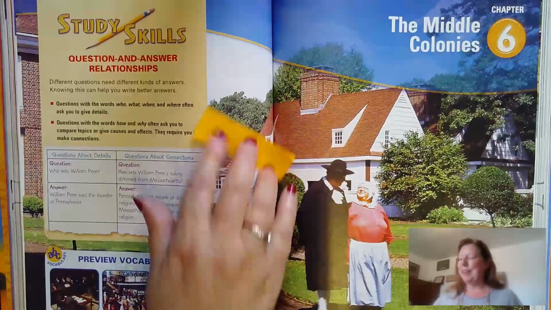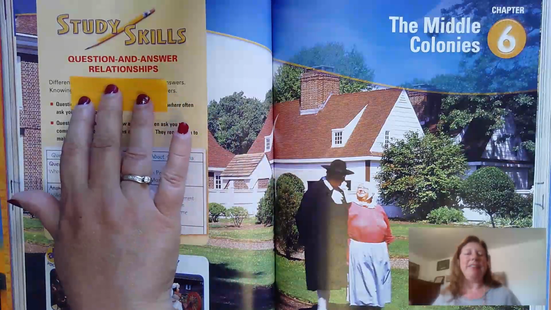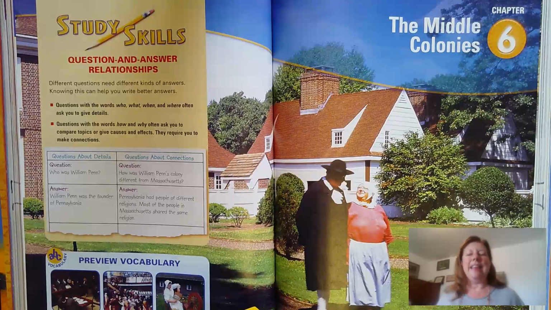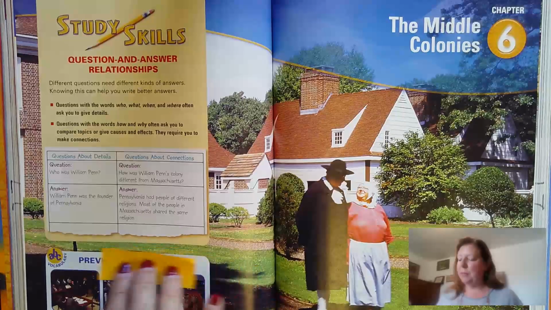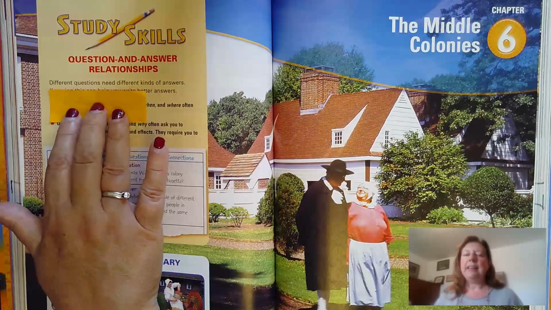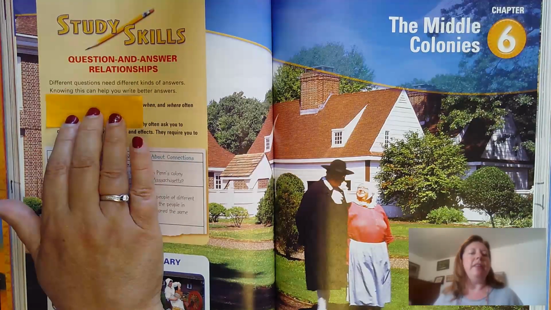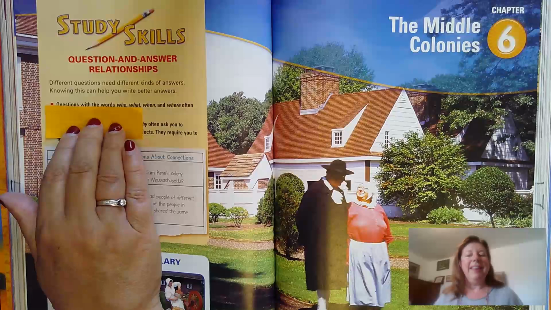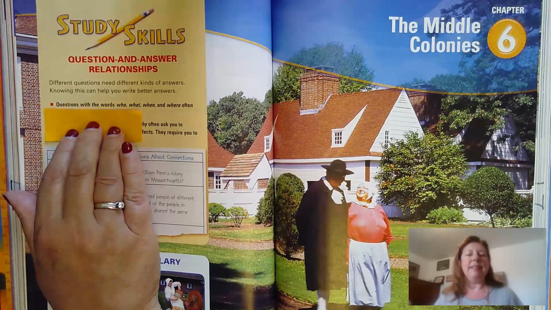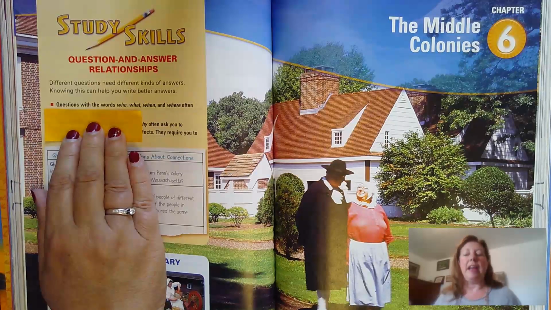And here we go. Study skills. Question and answer relationships. Before, we were talking about a KWL chart: what we know, what we want to know, what we have learned when we're done. And right now we're just going to talk about some questions. It says different questions need different kinds of answers. Knowing this can help you write better answers, and remember, we are also working on answering in complete sentences, whether you are saying it out loud orally or writing it down.